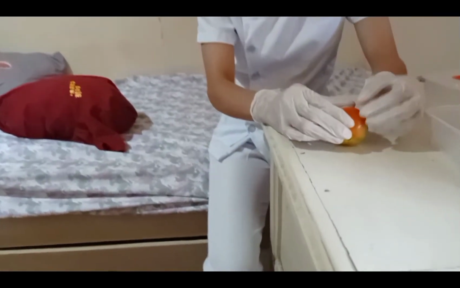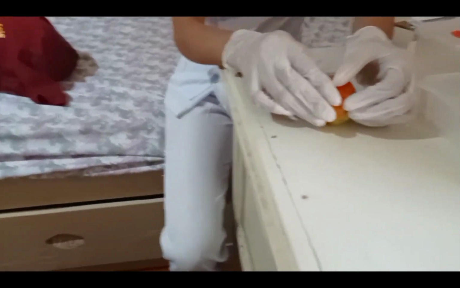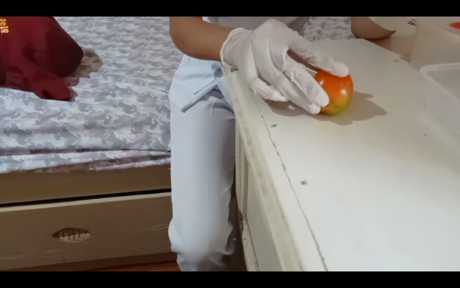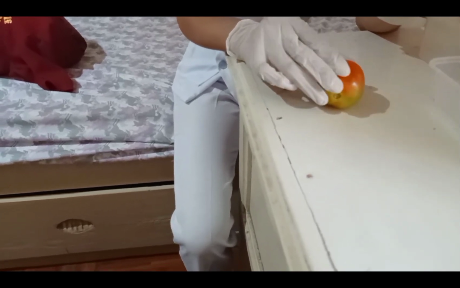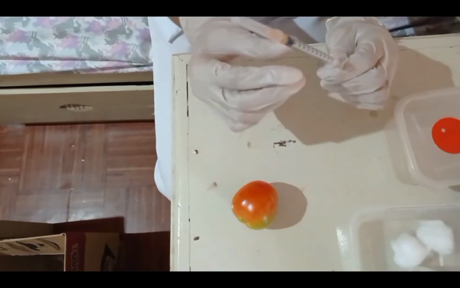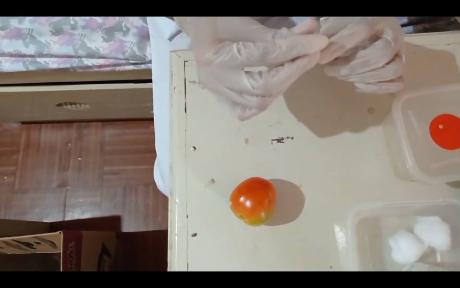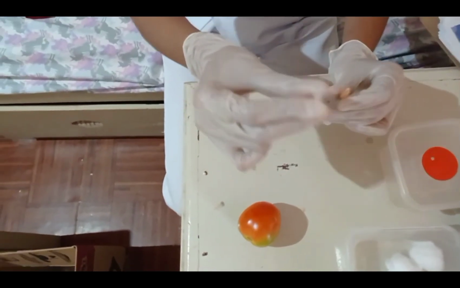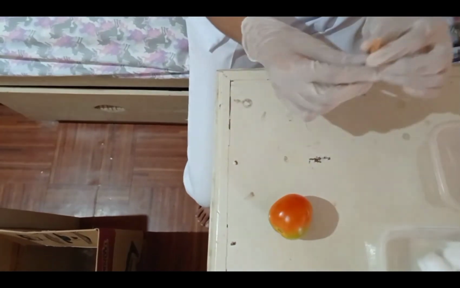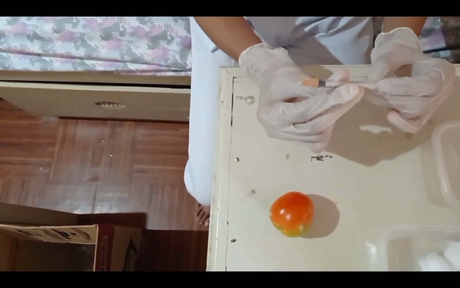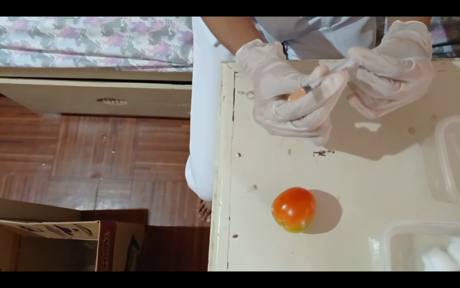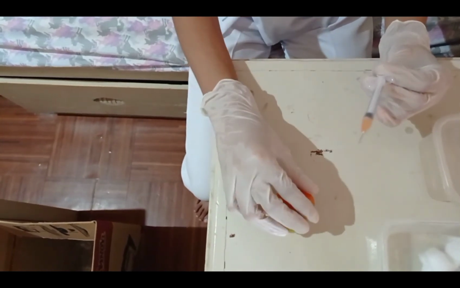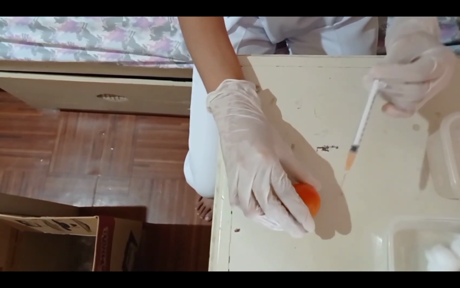Check the location. Select the appropriate site for administration. Assist the patient to the appropriate position. So, we remove the needle from the cap by pulling it off in a straight motion. Then grasp or pinch the area surrounding the injection site or spread the skin taut at the site.